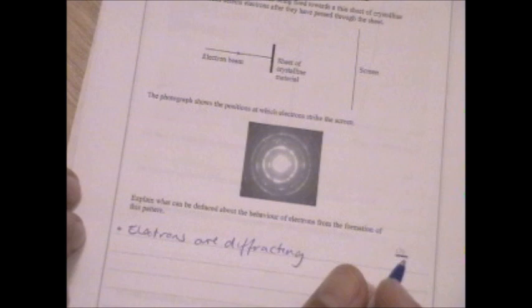First key point to mention. It's a 3-mark question, so we need at least 3 points in this that are clear. So we've got to think about the conditions for diffraction to take place. Remember, the condition for diffraction to take place is that the wavelength of the electron has to be similar to the size of the atomic spacing, or atomic size itself.